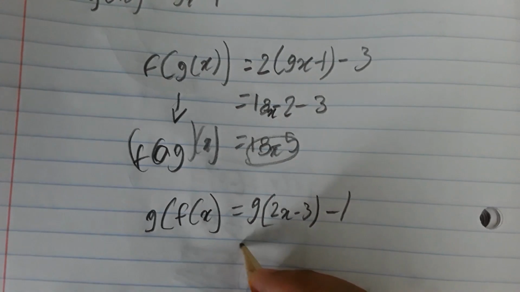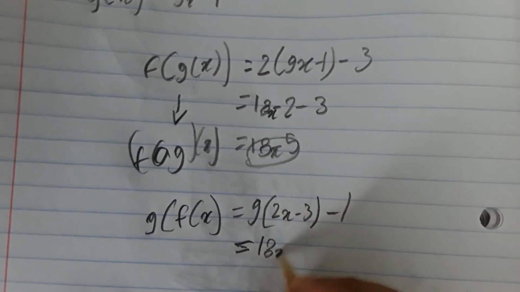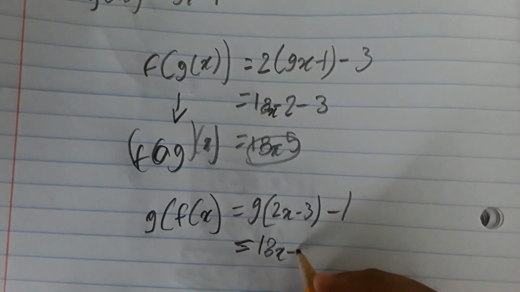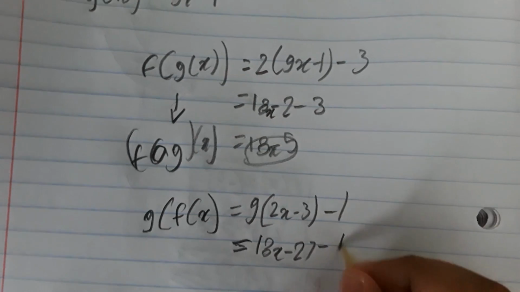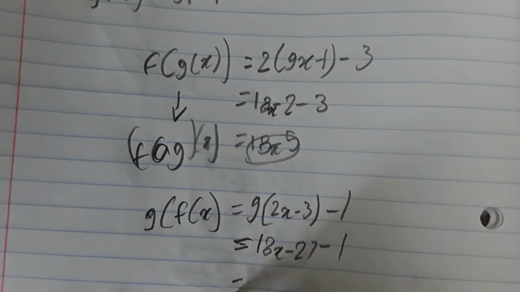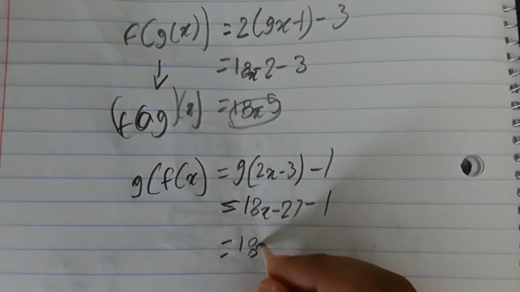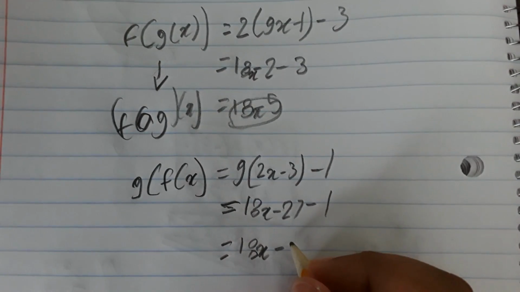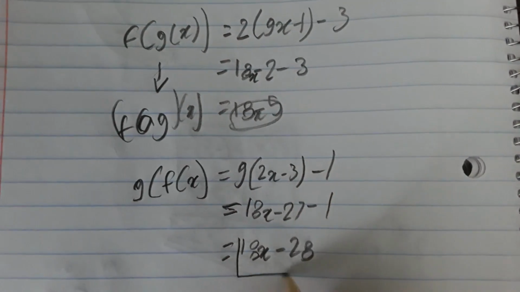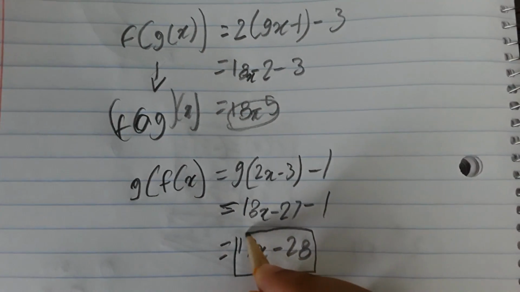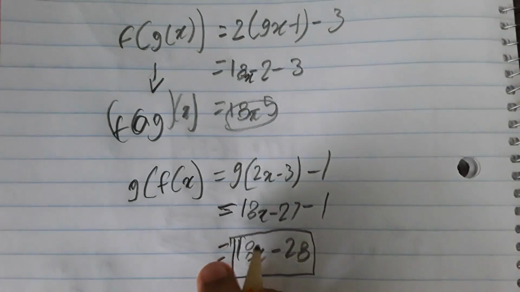So this is equal to 18x minus 27, which is minus 1. It's going to be 18x minus 28, and that's your answer. 18x minus 28.